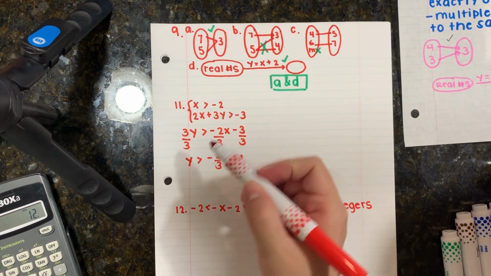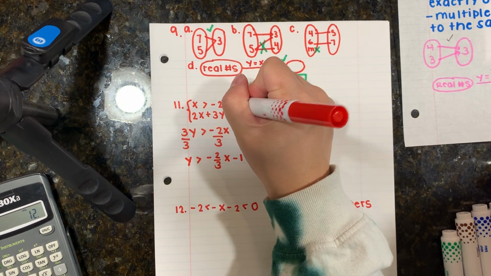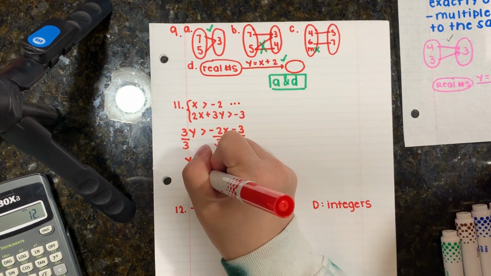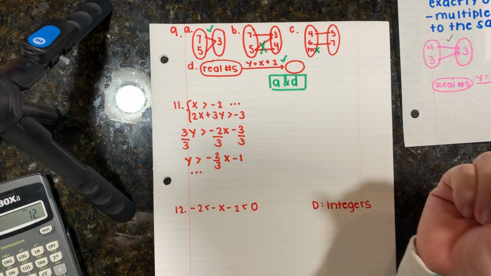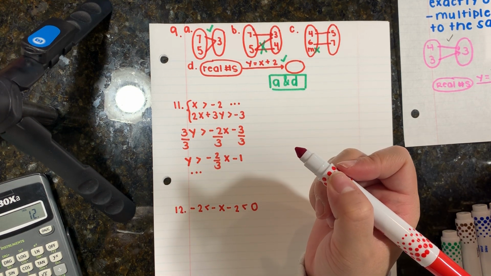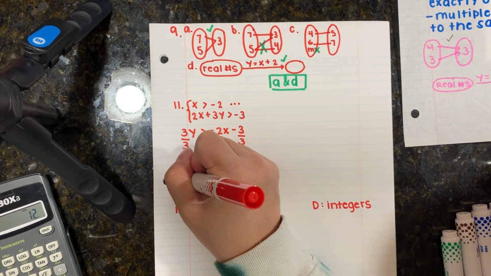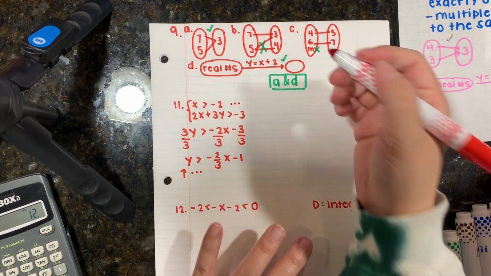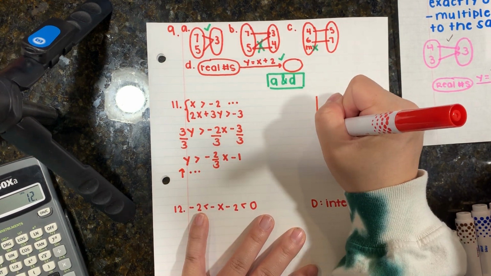Now the first thing I'm going to look at is both of these don't have an equal sign, so they're both going to be dotted lines. Also, because y is greater, this is going to be shaded above. So I'm going to graph this.